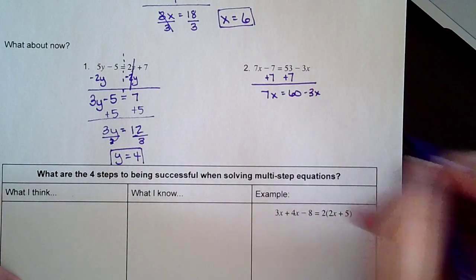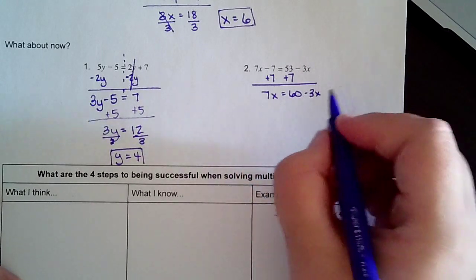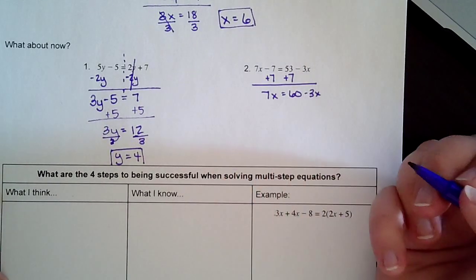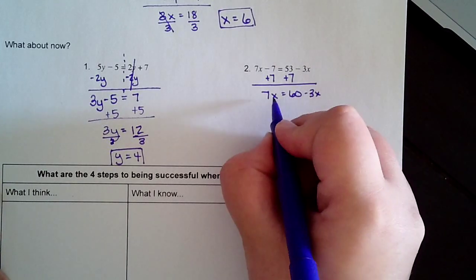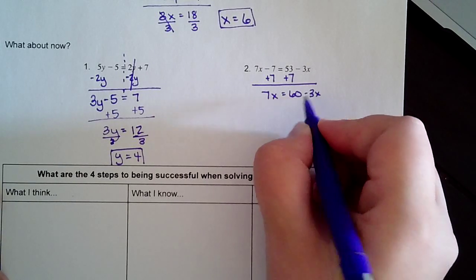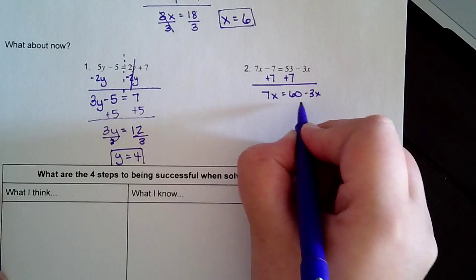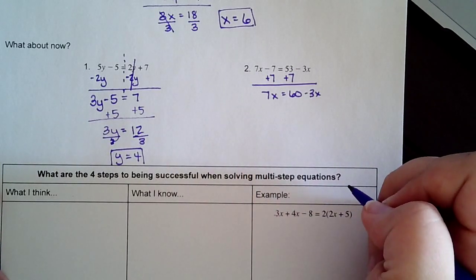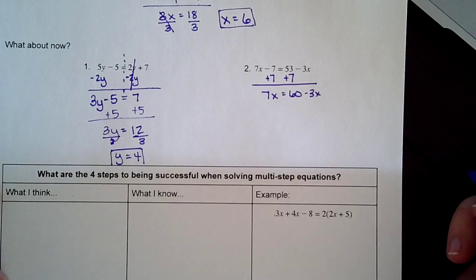Now that I've got these semi-isolated, I need to be able to combine the like terms with the x's. However, some of you may want to say, well, I could subtract 7x to the other side. However, if you subtract 7x, you're going to have 0 equals 60 minus 10x, which isn't a solution because you still haven't isolated the variable.